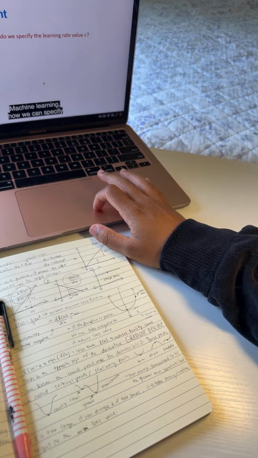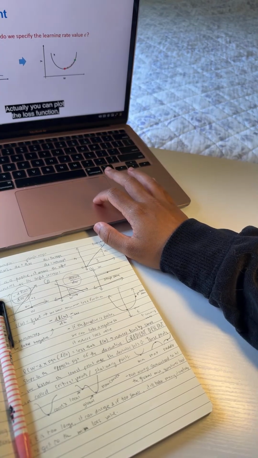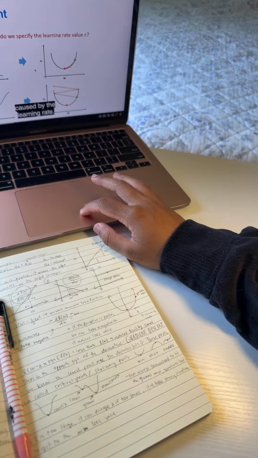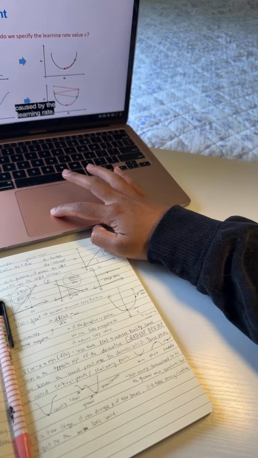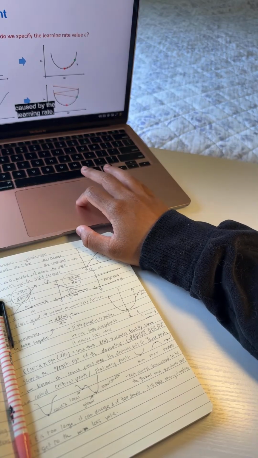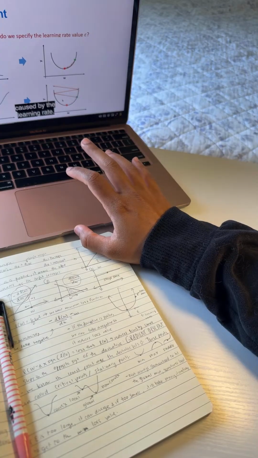So in machine learning, how can we specify what an appropriate learning rate value is? Actually, you can plot the loss function values, the loss scores, along the iterations. If you find the loss is decreasing very slowly, that means the learning rate may be too small. However, if you find along the iterations the loss function gets very large, this may mean divergence caused by the learning rate. So if the loss function decreases slowly compared to the number of iterations, it could be too small. If the loss function increases, it could be too large.